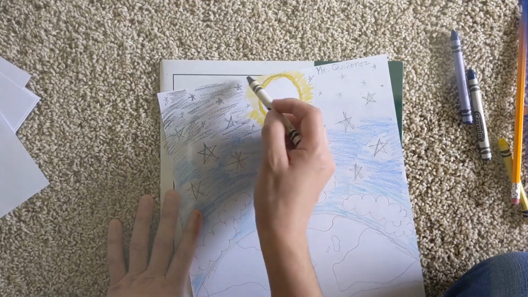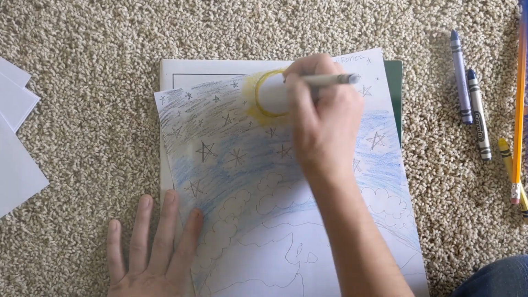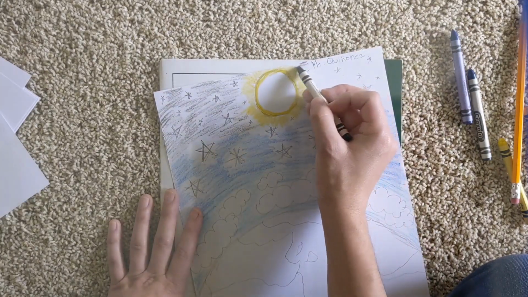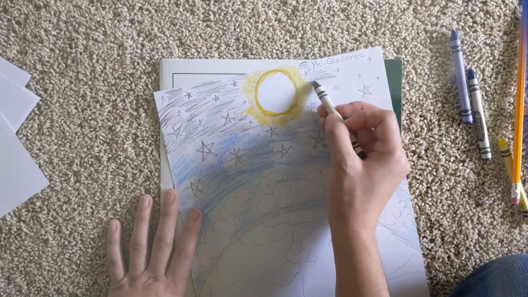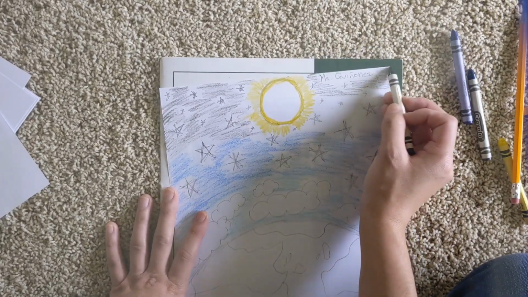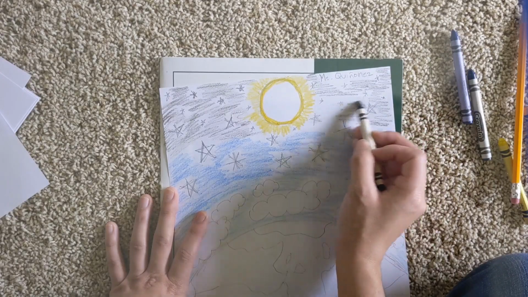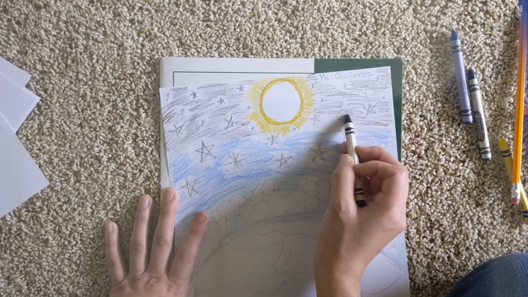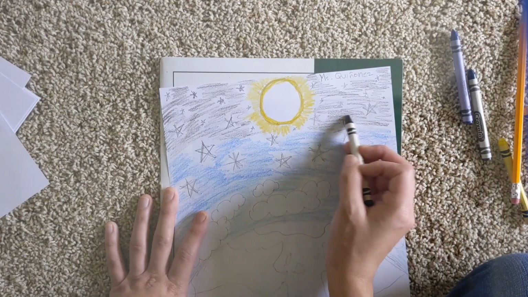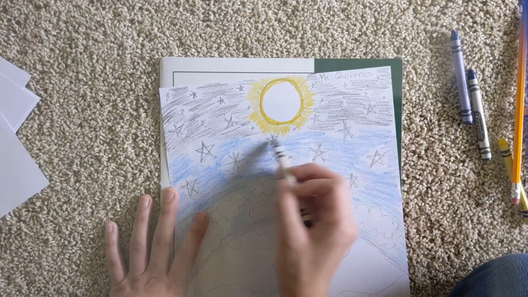It's okay if your black hits some of your sun rays. We just don't want to draw really hard over the sun so that it stays nice and bright. And remember, scholars, you don't want to push too hard, because if you push too hard and you mess up, it's going to be really, really hard to fix it, okay?